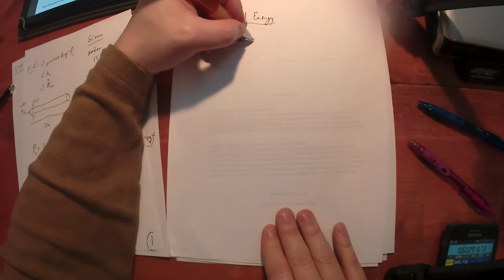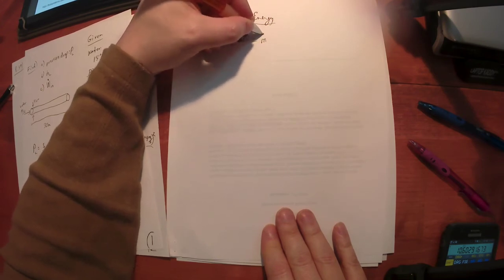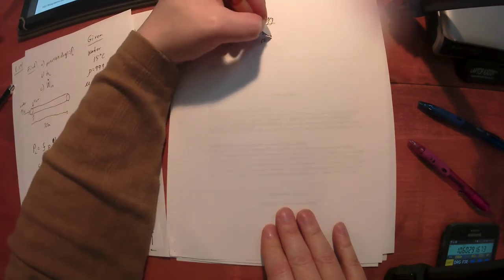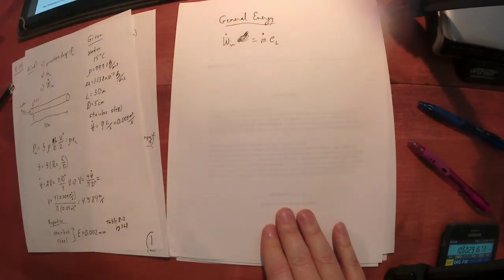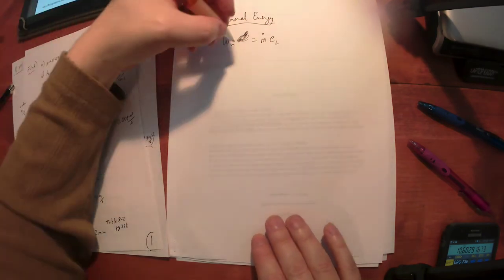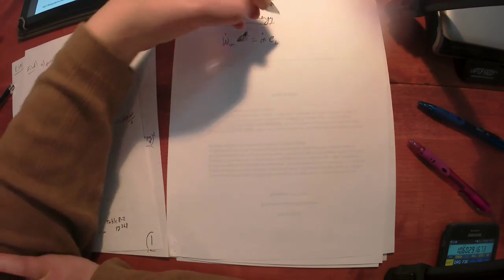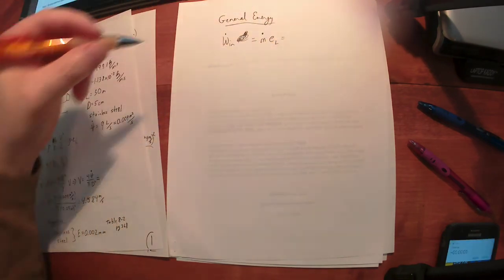Let's say that general power input is going to be the mass flow rate times the energy loss. Okay? And we could find the energy loss.